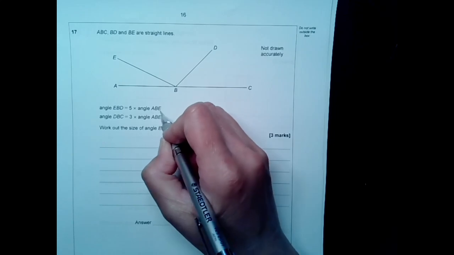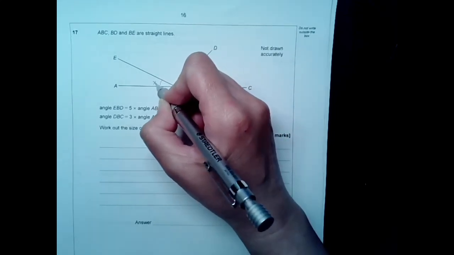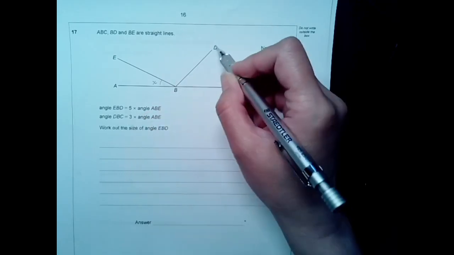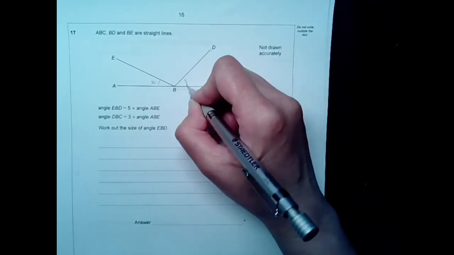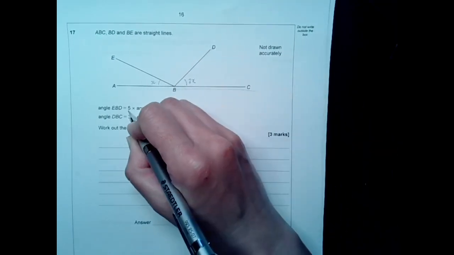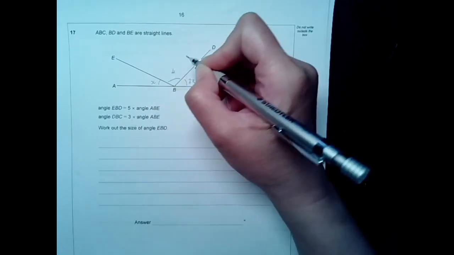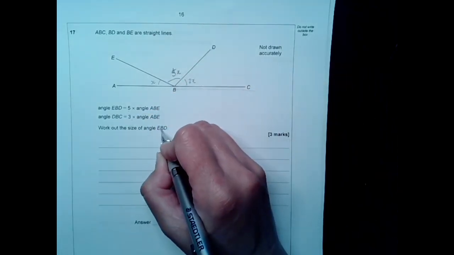Whoa, this is a pretty straightforward question. So we have the ABE. Both of them are ABE. We will take that as a reference. And then we have DBC is 3x. And we have the big angle is 5x there. So we have that, and then we need to find the angle of EBD.